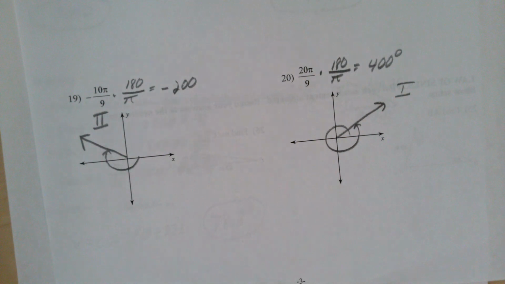Okay. So again, guaranteed to see these exact problems, just slightly different numbers, but make sure you come prepared for this last test. There's no reason why you can't do very well on this last test.